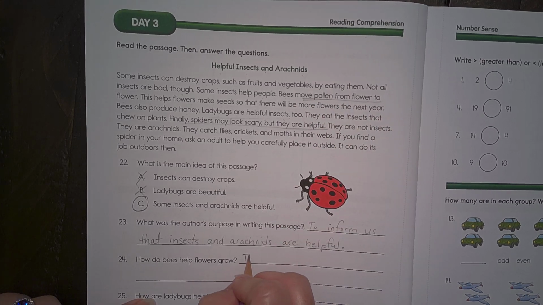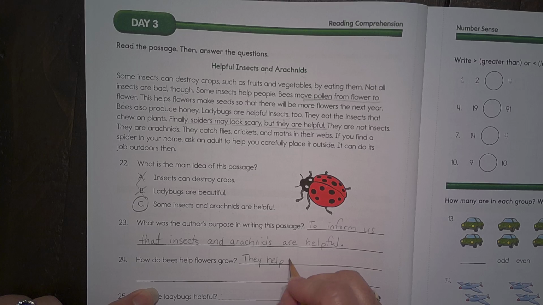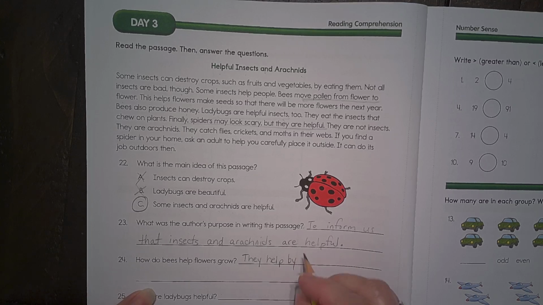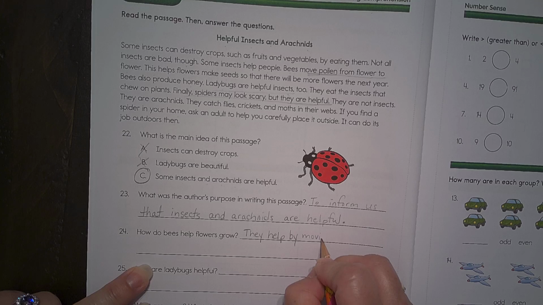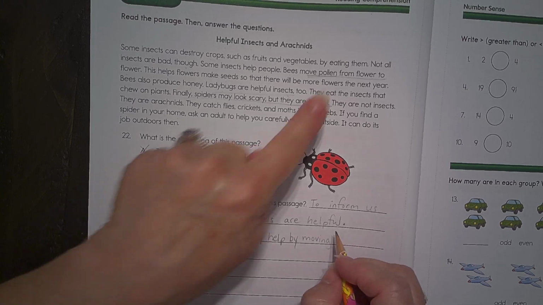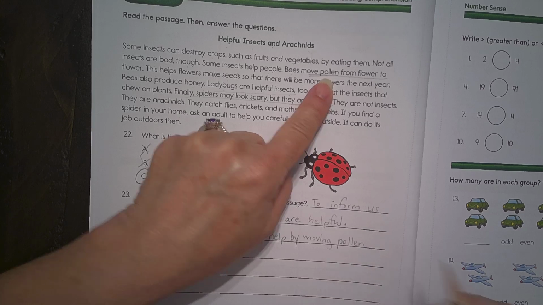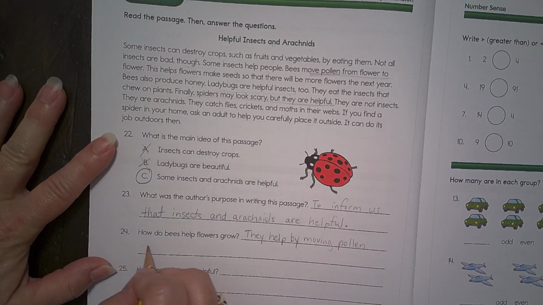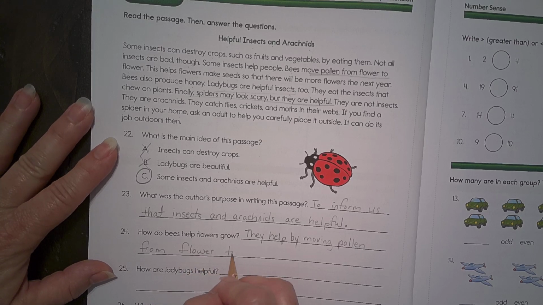They help by moving pollen from flower to flower.